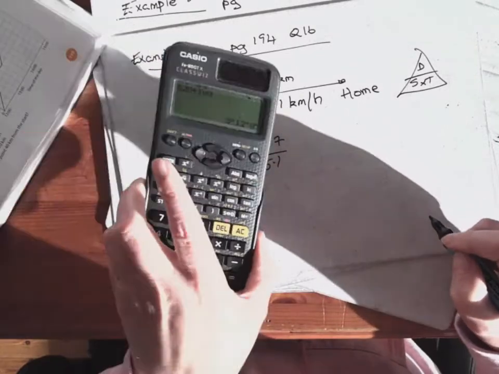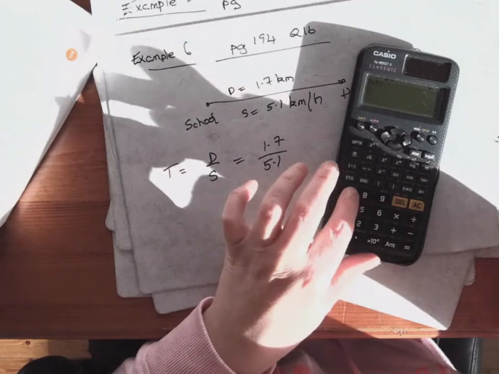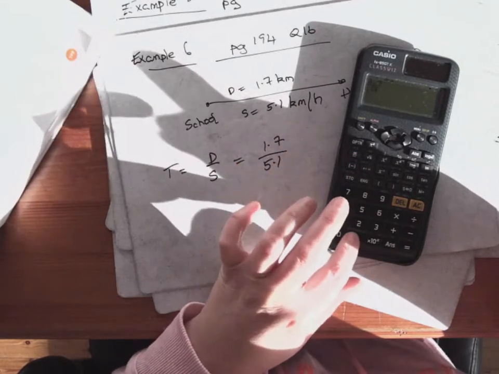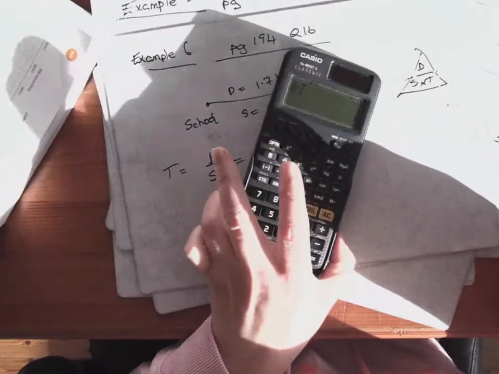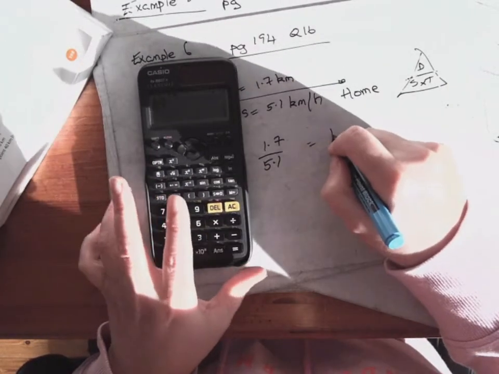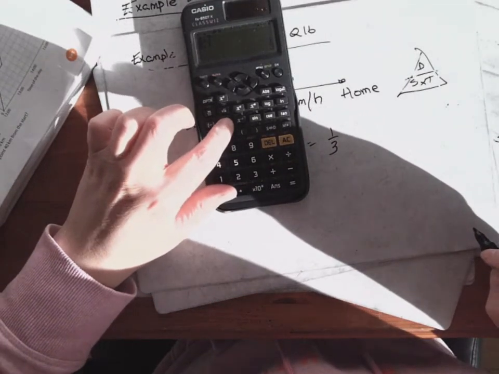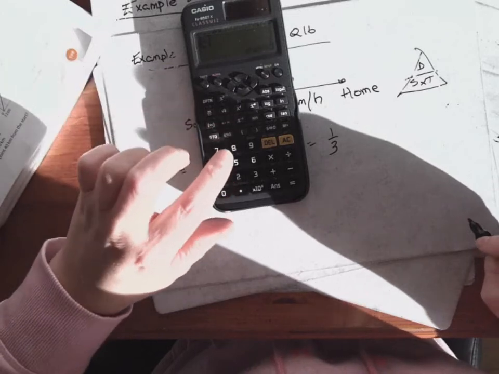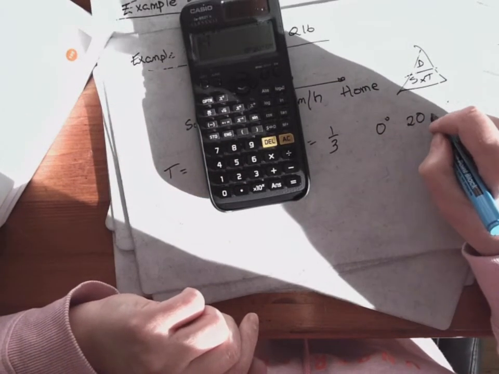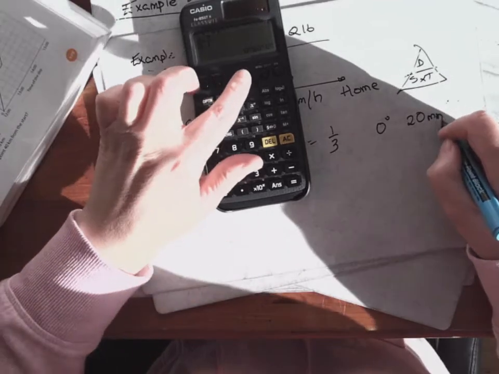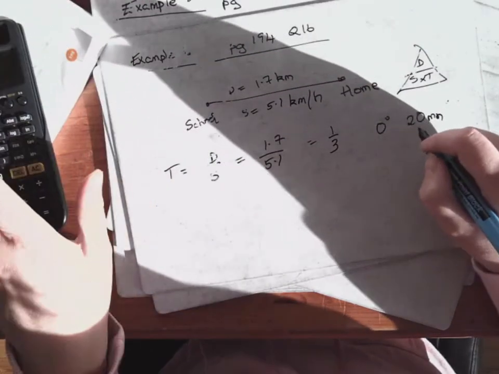Into the calculator with that, 1.7 over 5.1 equals, and that's 1/3. Now we want that in hours and minutes, so if you press the button with all the commas on it, it'll put it into hours and minutes for you. So it's 0 hours and 20 minutes. That means it'll take her 20 minutes to walk home.